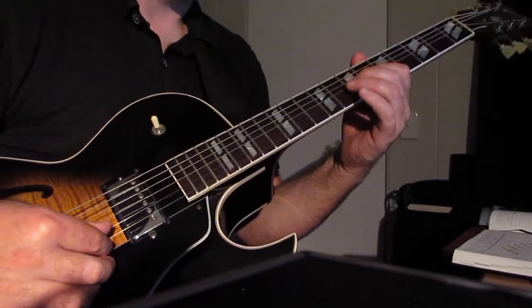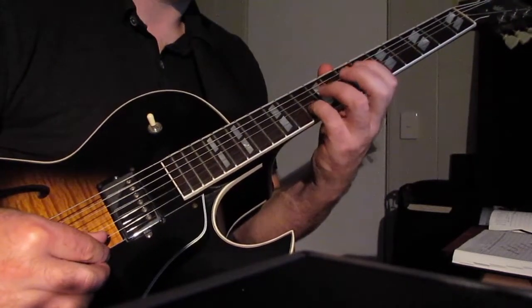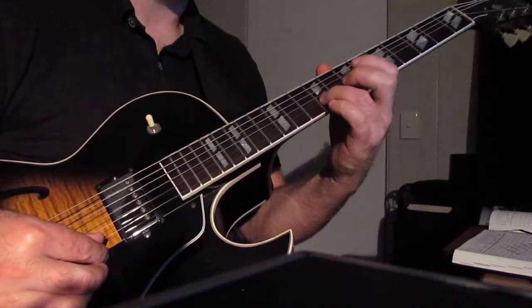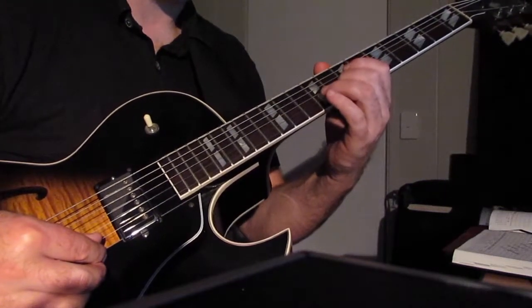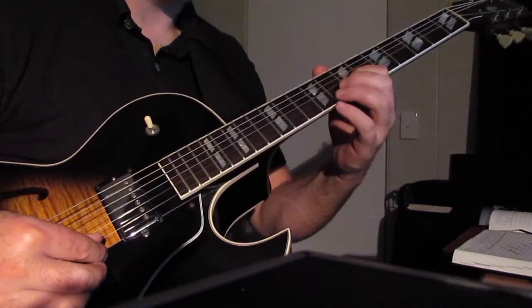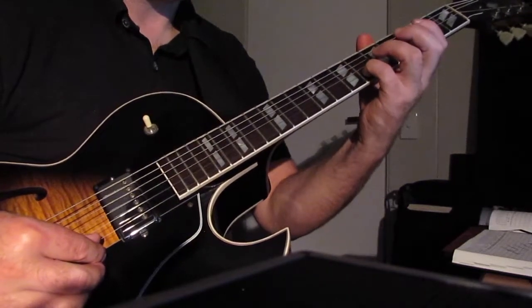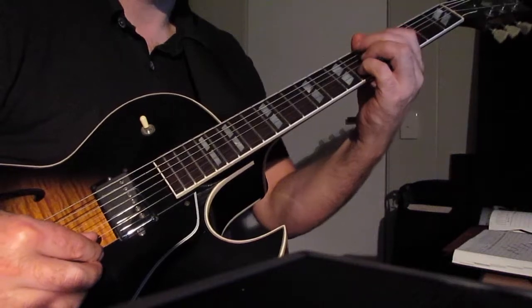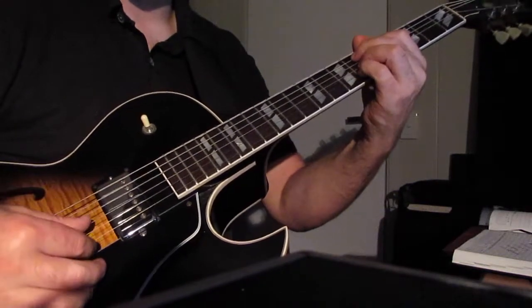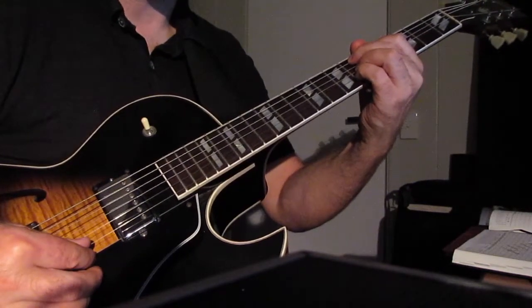and then we go to the 2nd string, 10th fret, ninth, 8th, 7th, and then I'm going to put my little finger on the 6th fret on the F note there. I'm going to play an E flat 9 chord there.